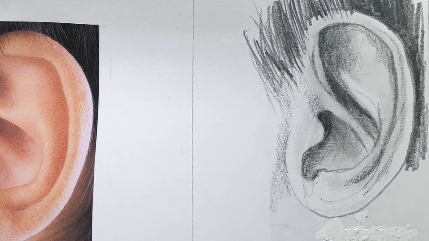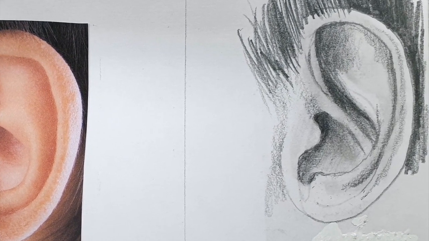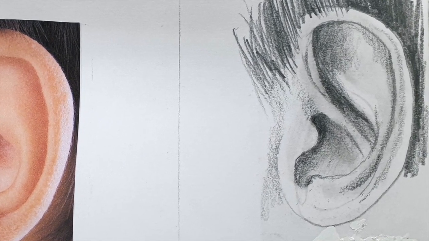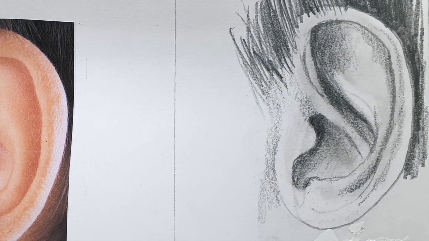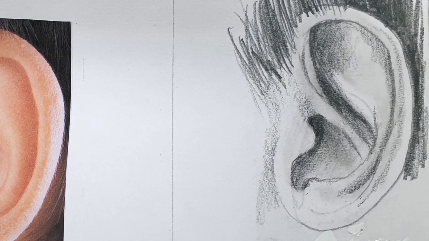So there are your examples of the four facial features, and you have a developing, a secure, and an excellent example of each.